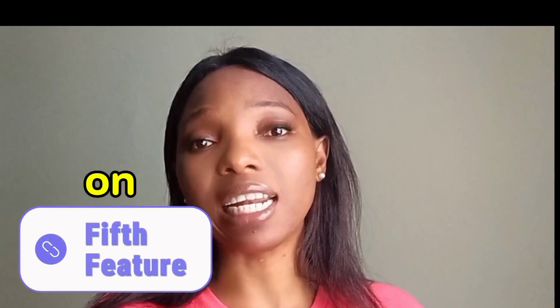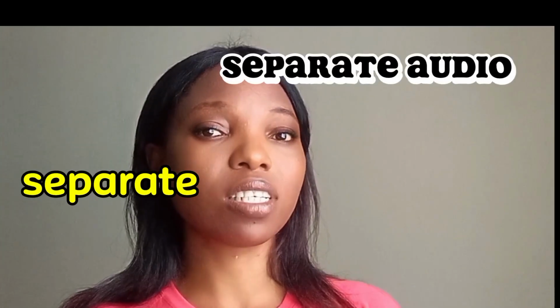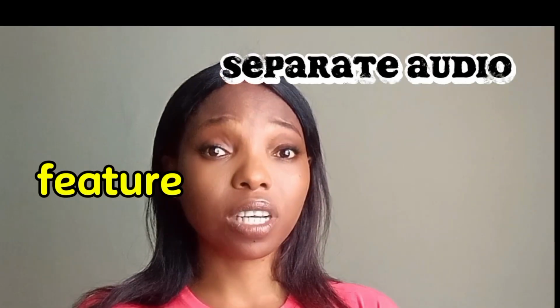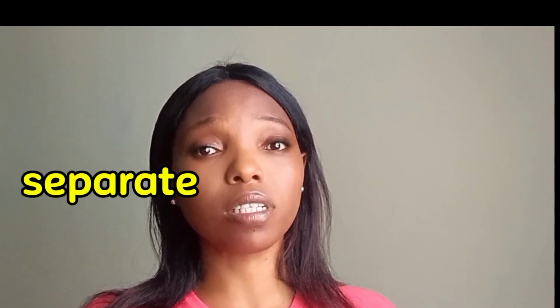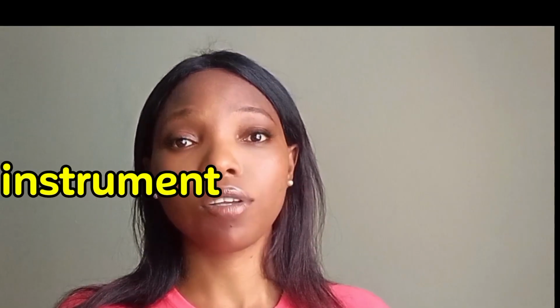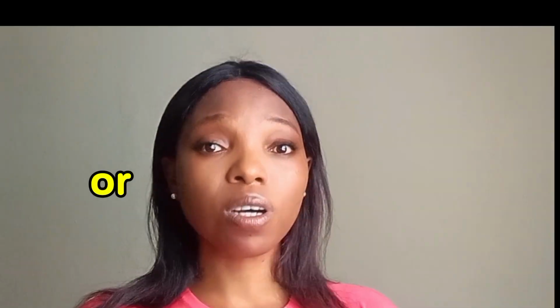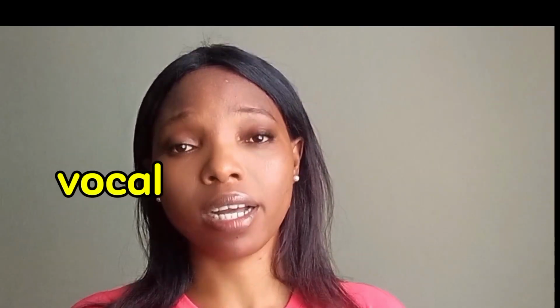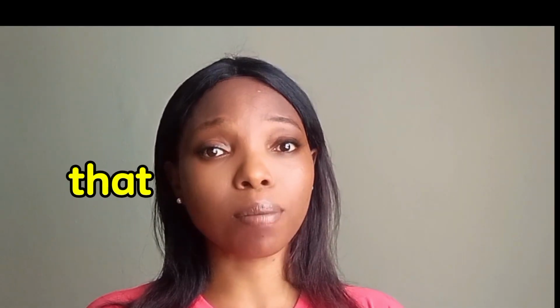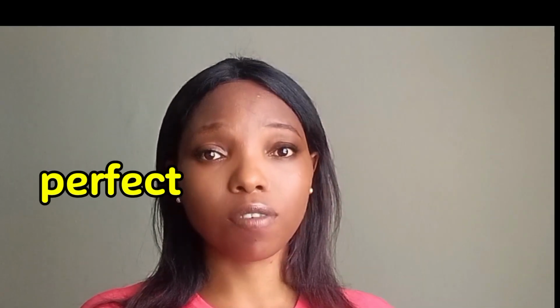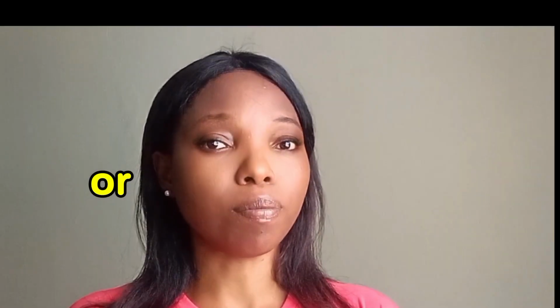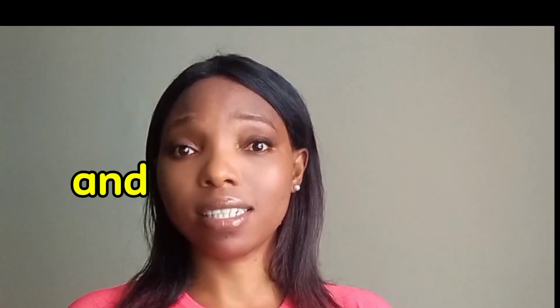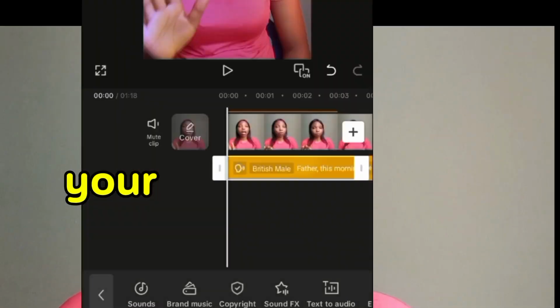And the fifth one on our list is separate audio. This feature in CapCut helps you separate the vocal from the instrument to give you just the vocal or the sound using AI. If you want just the beat of the song or the vocal, this tool will help you do that perfectly. This is perfect for karaoke or background sound. And this is how to apply this feature to your video.